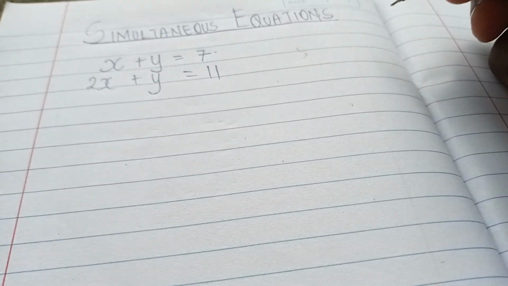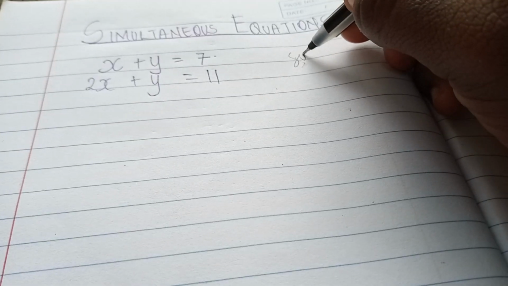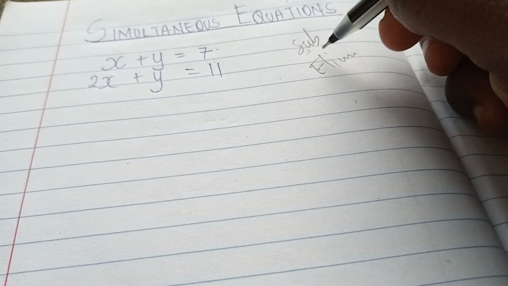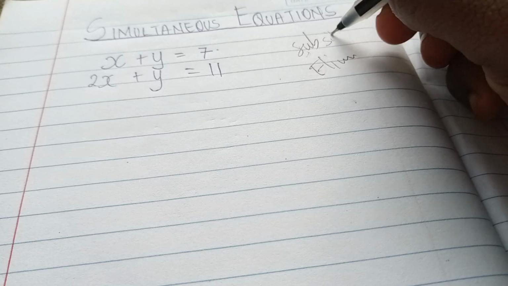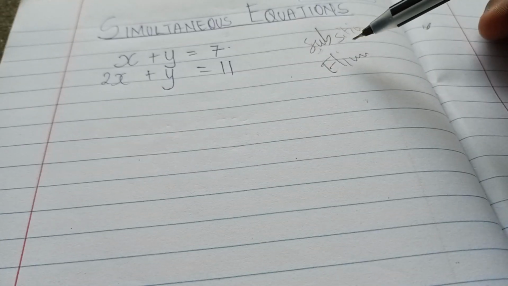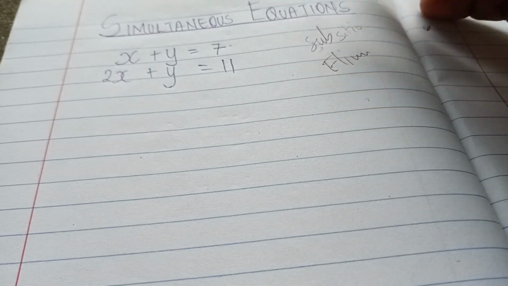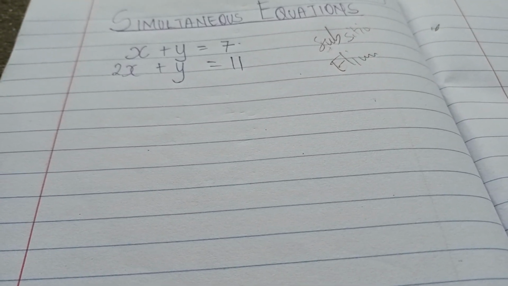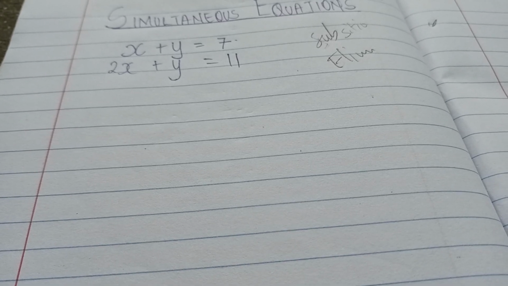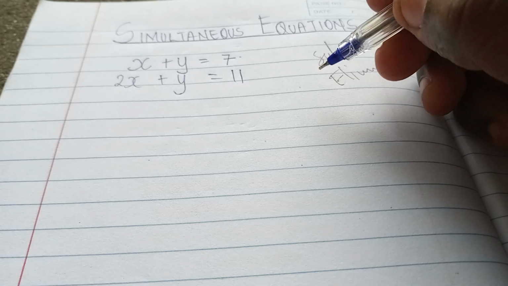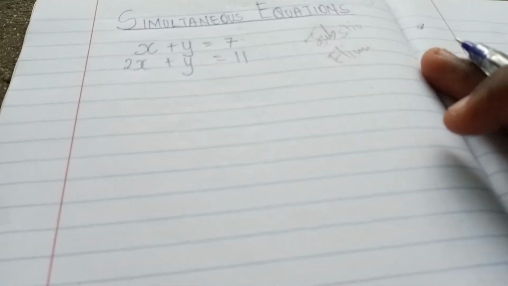We have the substitution method and the elimination method. We have multiple methods, but these methods, substitution and elimination, help us reduce these two equations into one equation with one unknown. We also have the graphical method, but we'll deal with that further on. Okay, so let's start with the easiest one. Of course, all of them are easy. Let's start with the substitution method in this video.